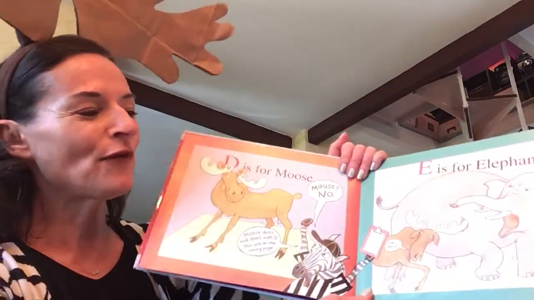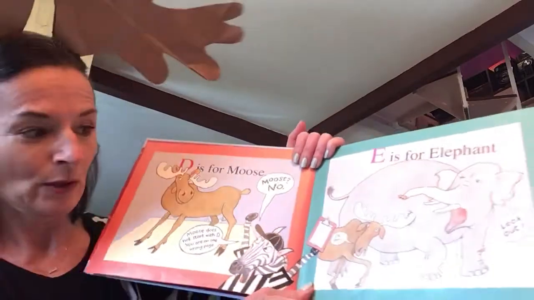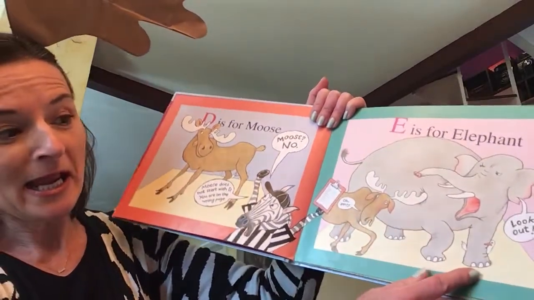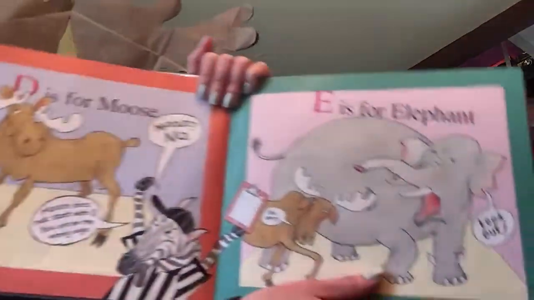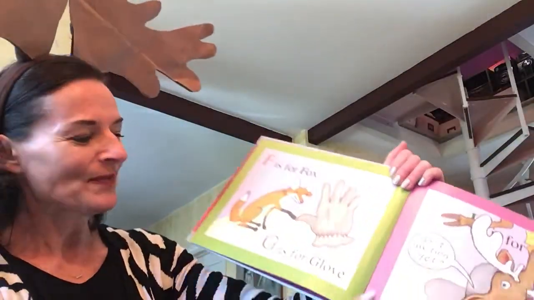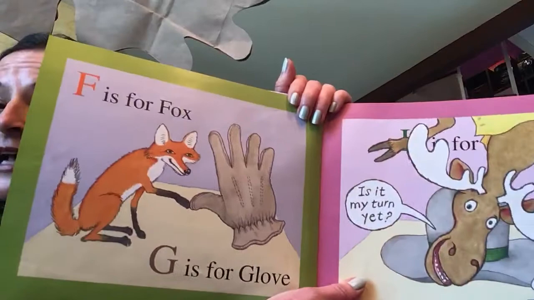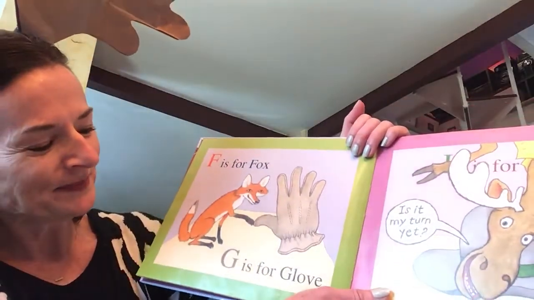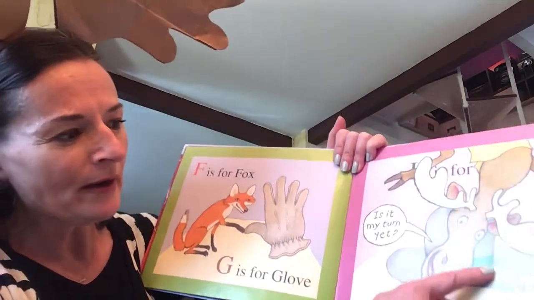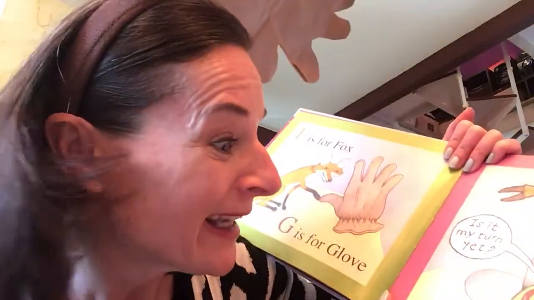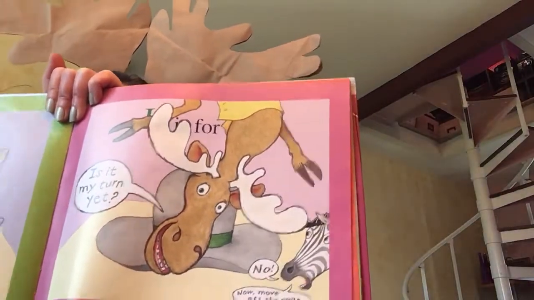E is for elephant. Moose says, "Oh, sorry." And elephant says, "Look out." F is for fox. G is for glove. H is for hat. Is it my turn yet? No. Now move off the page.